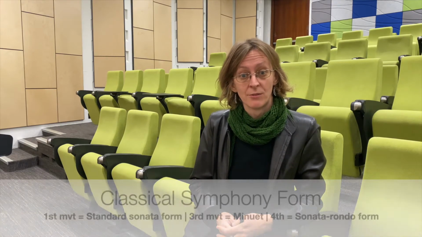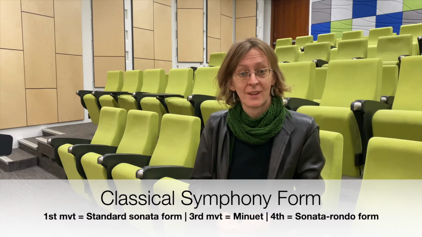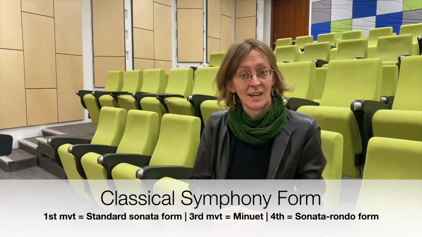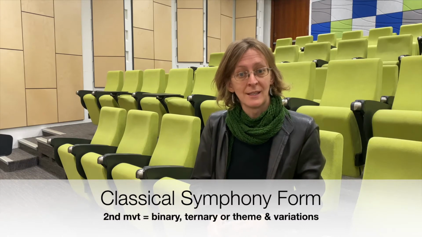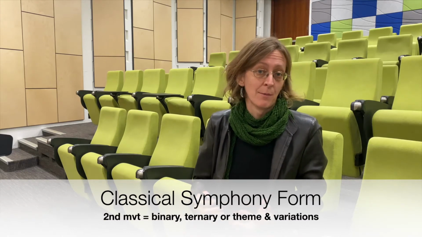Most classical period symphonies use a relatively standard sonata form in the first movement, a 3/4 dance minuet in the third movement, and a sonata rondo form in the fourth movement. The second movement could be a few different forms, either binary, ternary, or a theme and variations, most often.